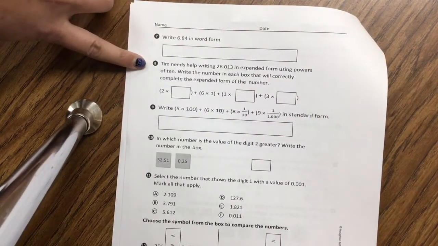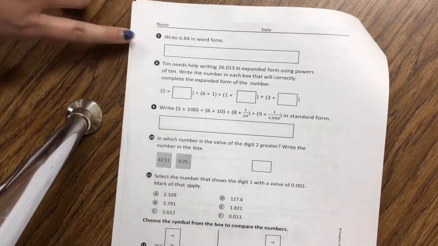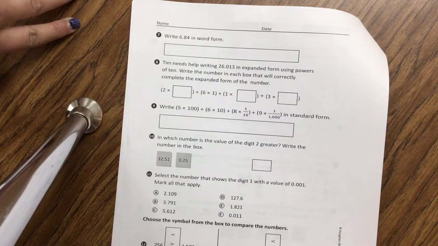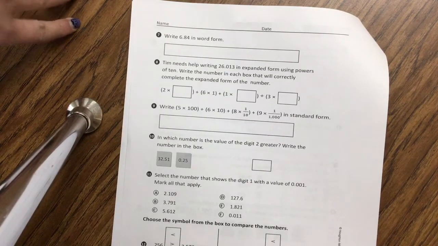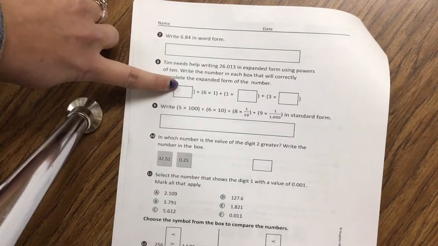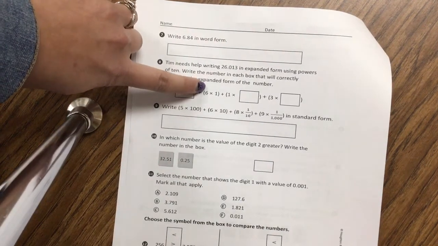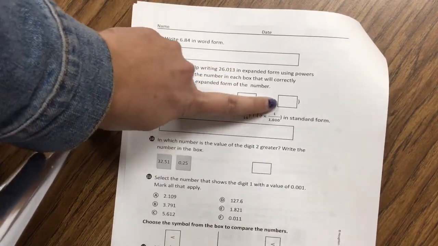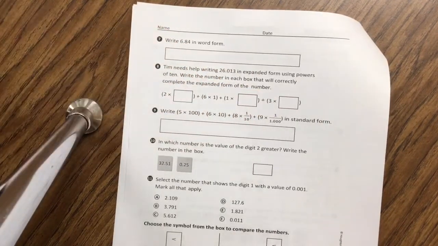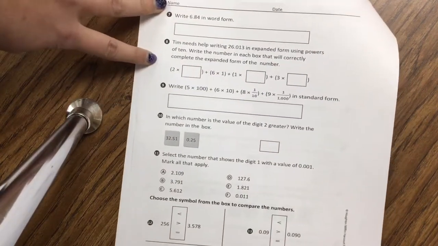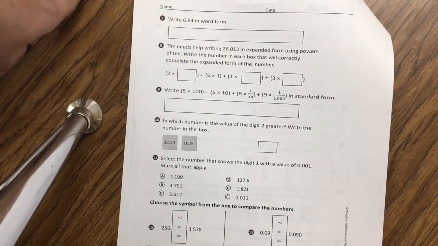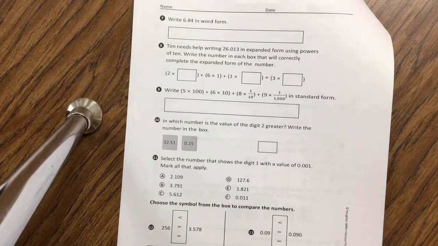Number 8, Tim needs help writing 26.13 thousandths in expanded form using powers of 10. Write the number in each box that will correctly complete the expanded form of the number. 2 times what? 6 times 1 plus 1 times what? Plus 3 times what? Number 9, write 5 times 100 plus 6 times 10 plus 8 times 1/10 plus 9 times 1/1000th in standard form.